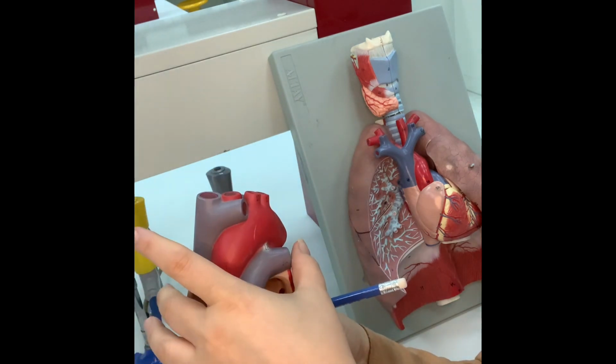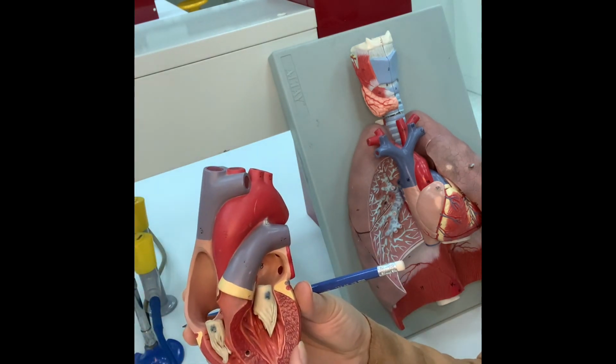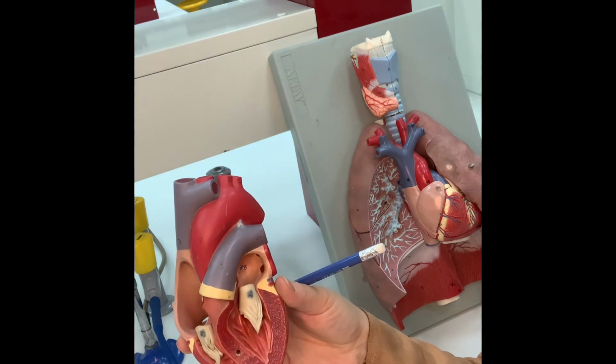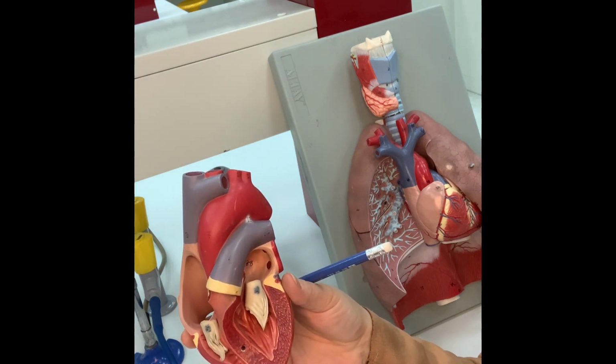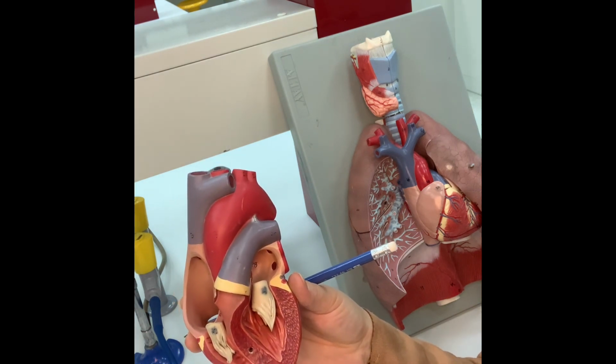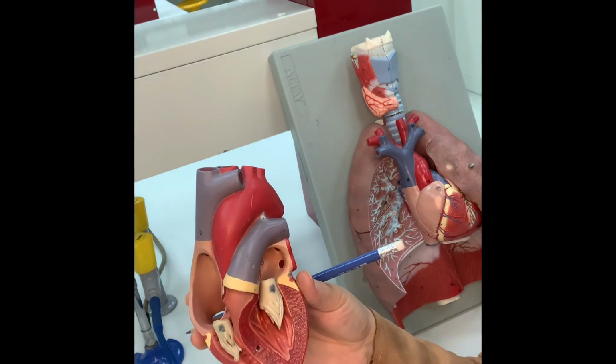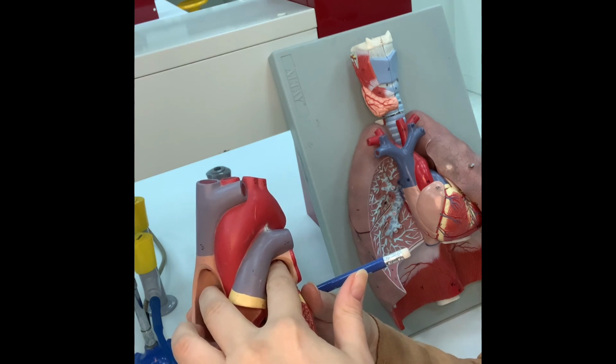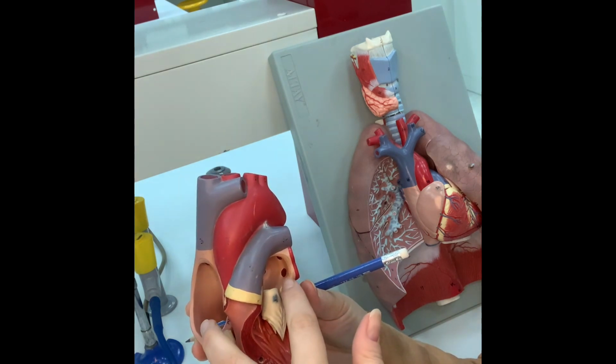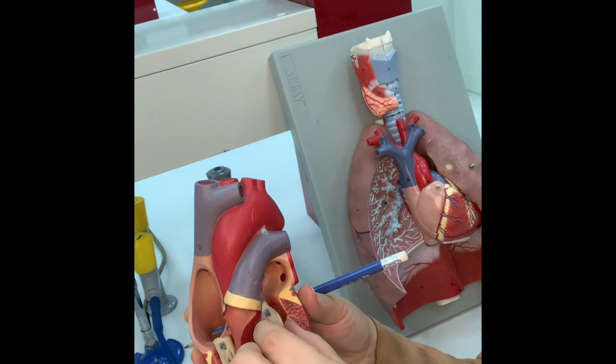So, it is a cone shape located between the lungs, a little bit toward the left side. From inside, it is separated into 4 chambers or 4 rooms: 2 atria on the top, 2 ventricles on the bottom, and what separates them are the valves over here.